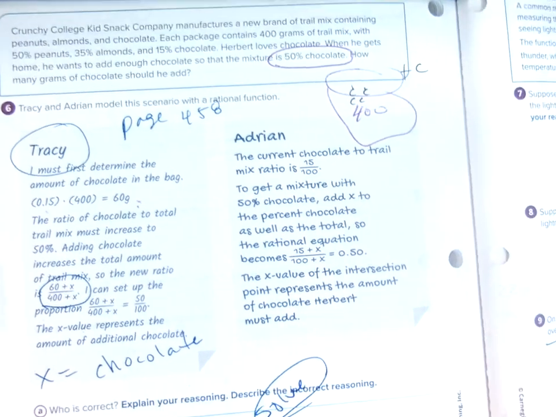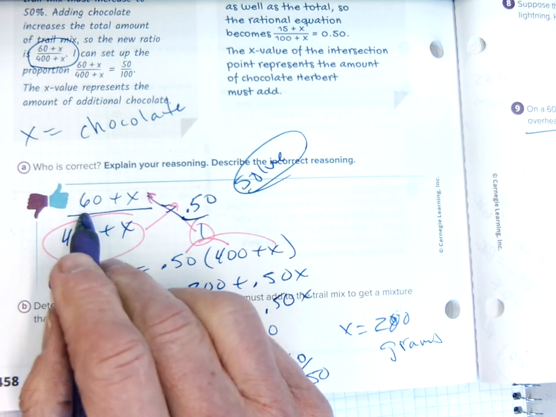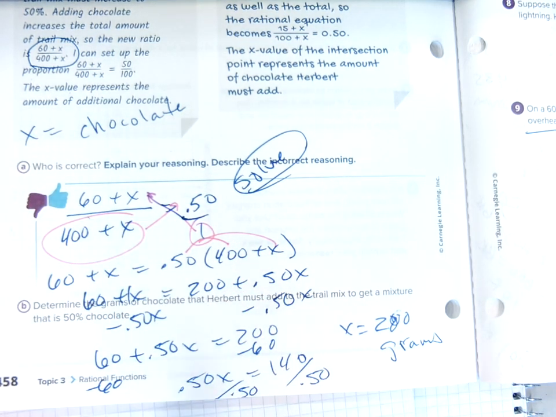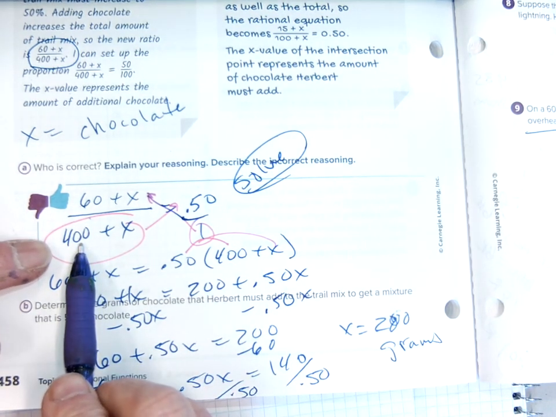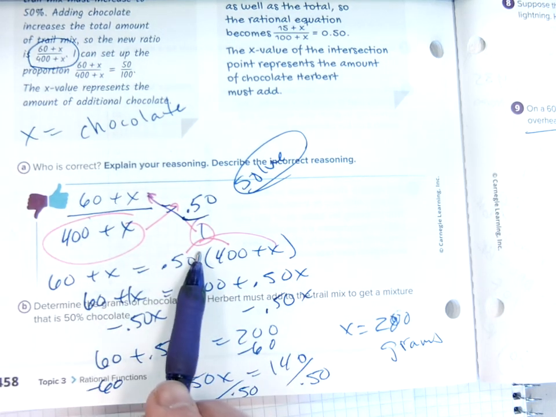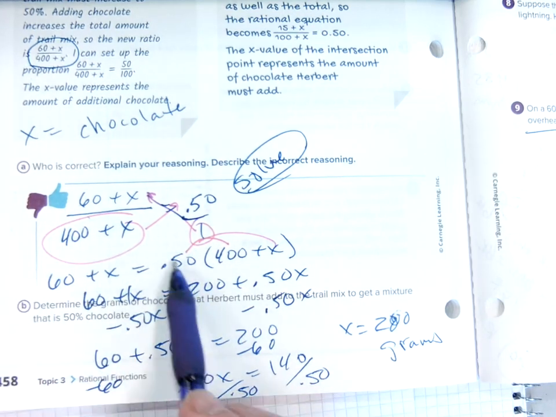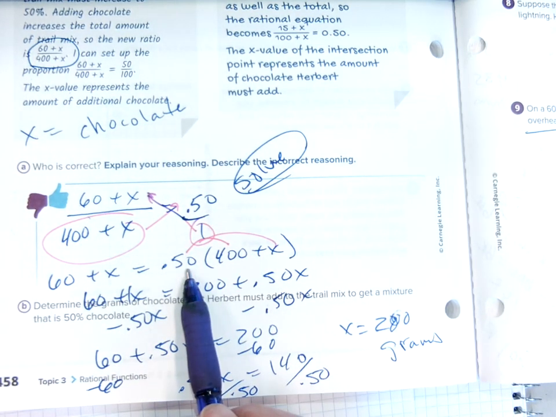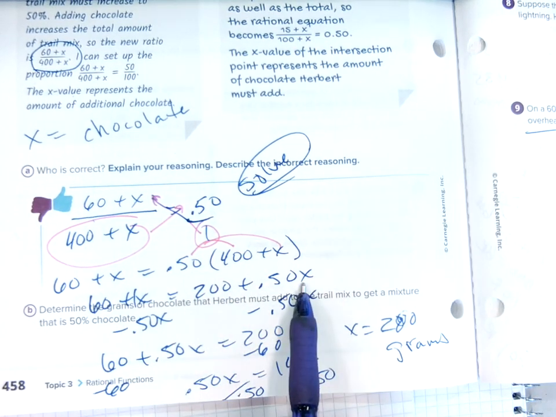We solved that equation, and we set it equal to 60 grams of chocolate plus the new chocolate. We want to increase our average, so our 400 grams of mix plus our new chocolate equals 50%. Then we cross multiplied, and I had 60 plus x, because I multiplied by 1, and I cross multiplied 0.50 times 400 plus x, and distributed: 200 plus 0.50x.